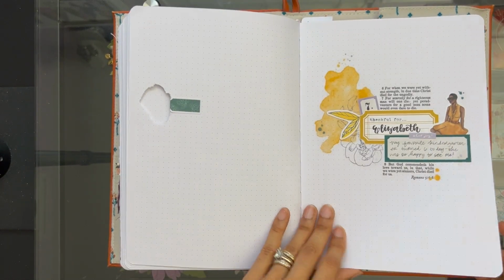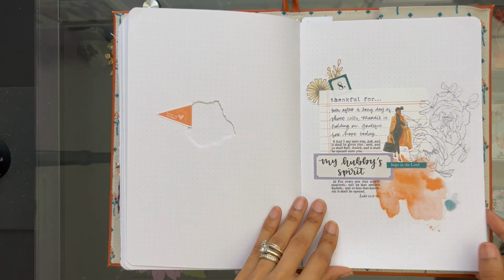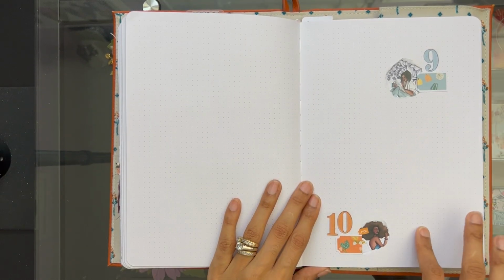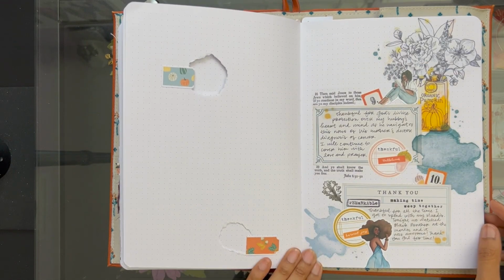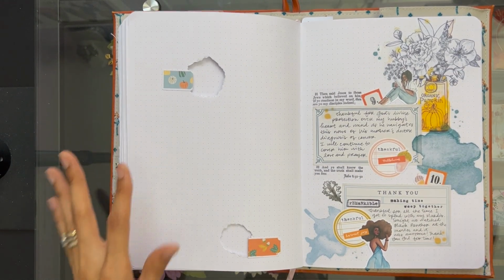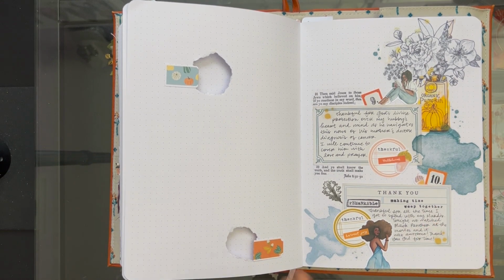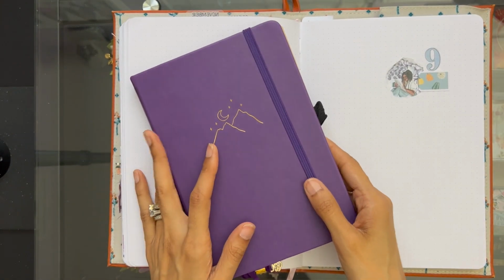So here are a few more examples. And then there is a page or an example where I did 2 small creative windows. So that's here, 9 and 10, and then you'll see a full page of gratitude. So hopefully that was helpful, but also I want to show you some more examples of my creative windows and how they can be used.